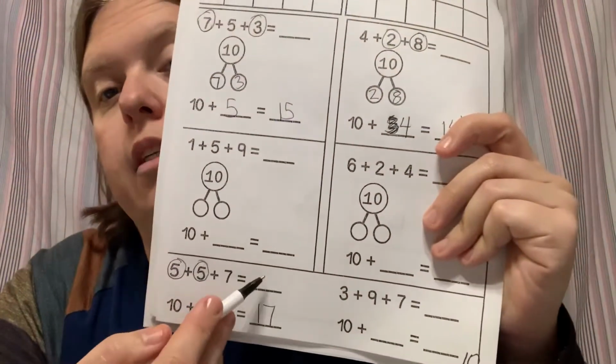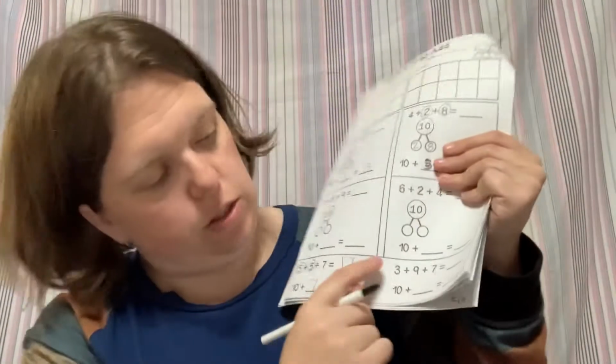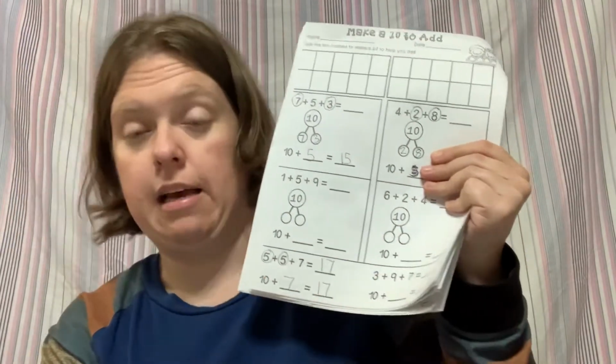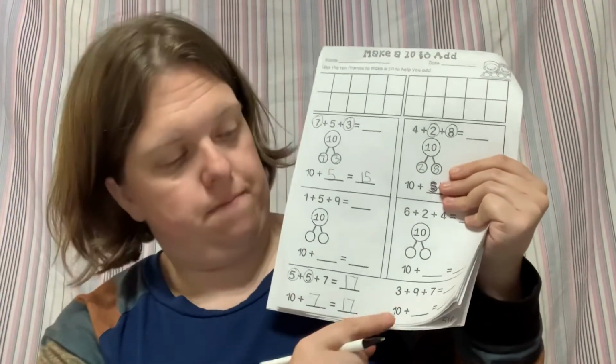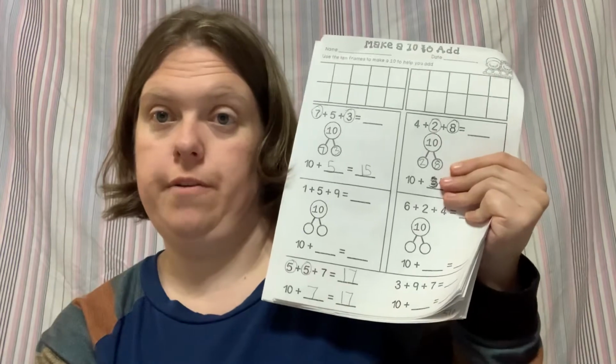So 10 plus 7 is 17. Okay, and you can write 17 up there too if you would like. All right, so you're going to go ahead and do the 3 and 9 and 7. Okay, and complete the problem down there. All right, so that's job number 1.